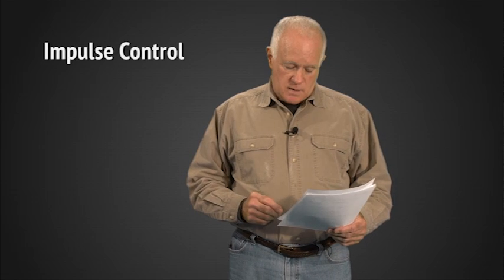Then we're going to have a segment on impulse control. Impulse control is just where we teach a dog to go from an active state of excitement to a calm state, and we put it on cue and we make it into a behavior so that they get their reward.